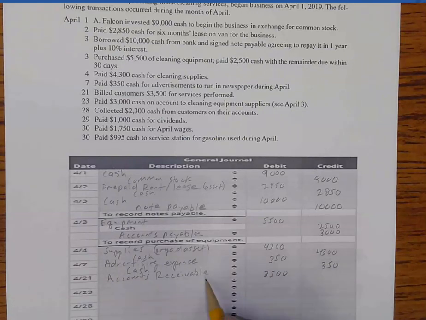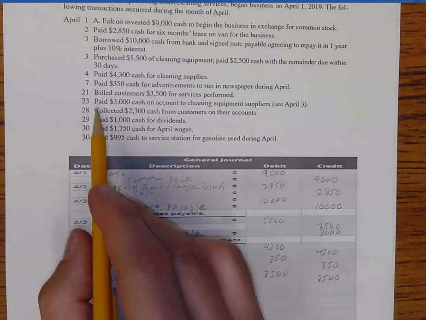So this is another asset account. And then I'm going to just guess. I know we have revenue here, and revenue has a credit balance, so it goes up on the right. Okay, and so this would be our journal entry for that.